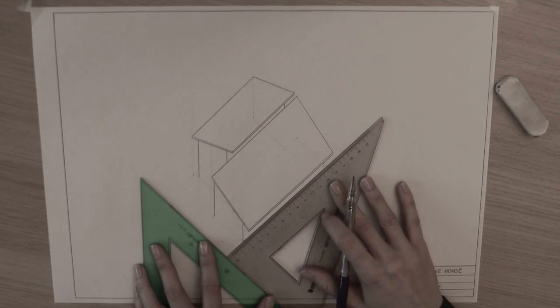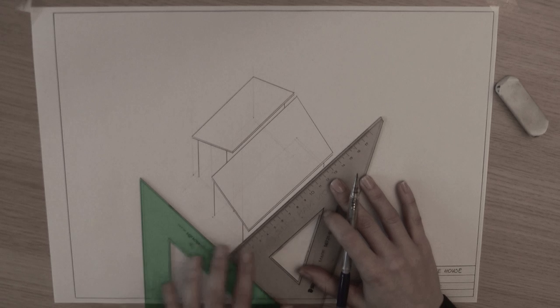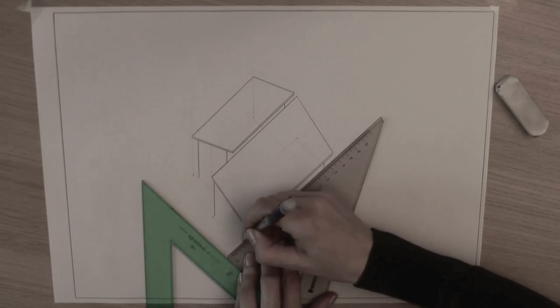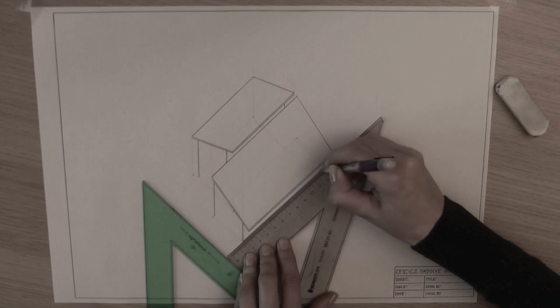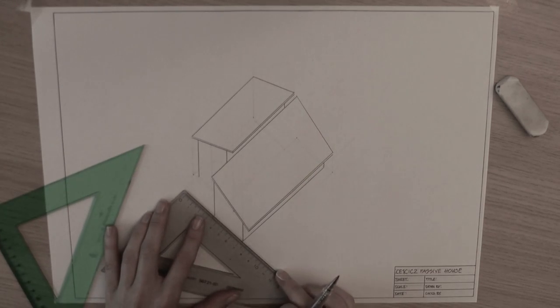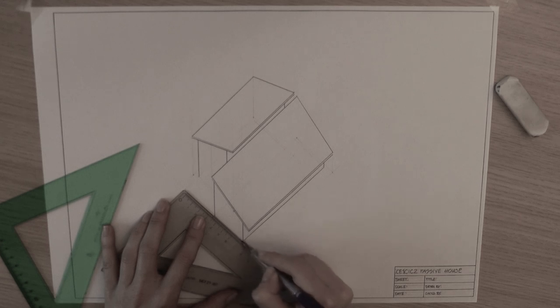So you can see, because of the angle and because of the roof overhang, my portion of the wall is not as visible, but that's fine.